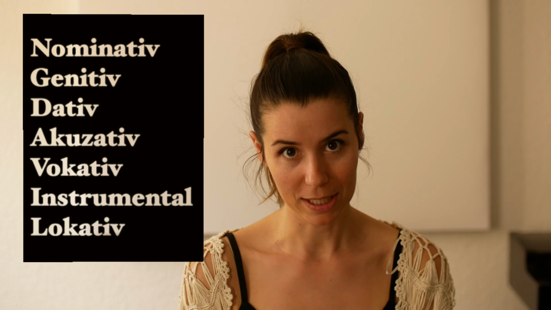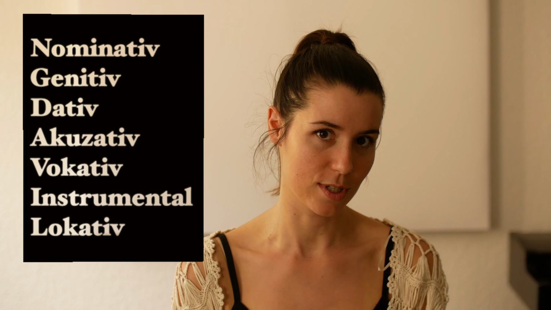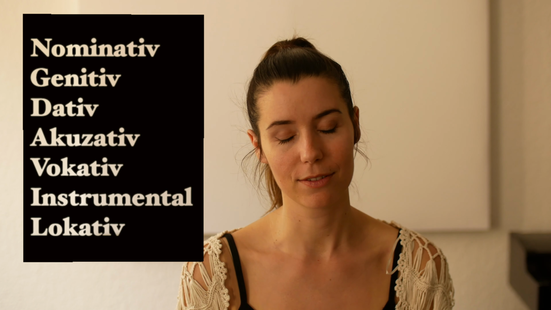So let's repeat. We have 7 cases. Those are nominative, genitive, dative, accusative, vocative, instrumental, locative. Nominative is used for the subject of a sentence. Genitive is used for belonging. Dative is used for direction. Accusative is mostly used for the object of the sentence. Vocative is used for addressing. Instrumental is used for company or instrument. And finally, locative is used for location. It can sometimes be also used for the object of the sentence.